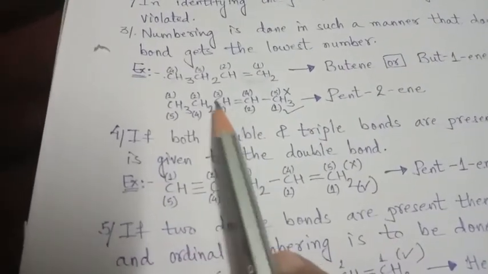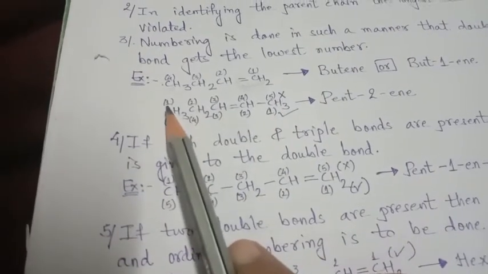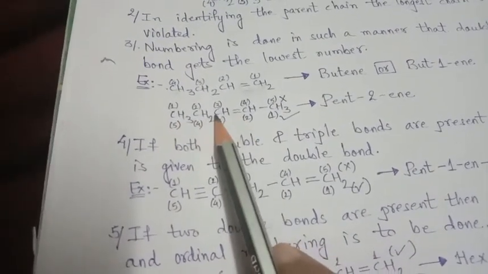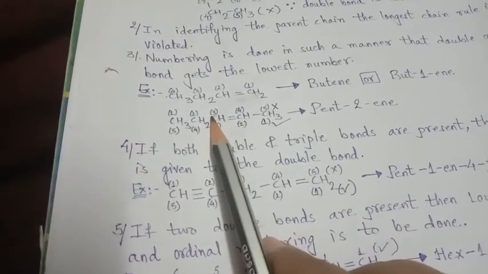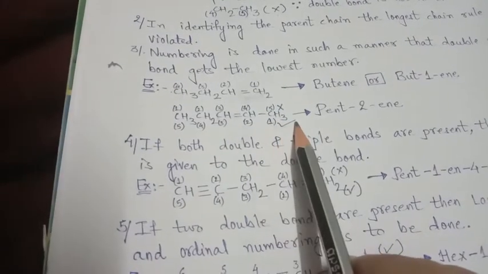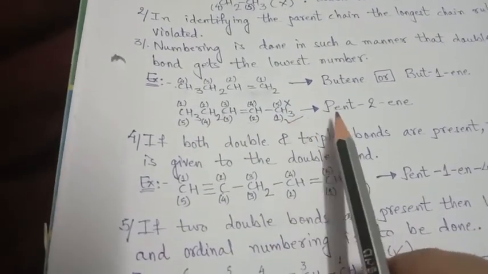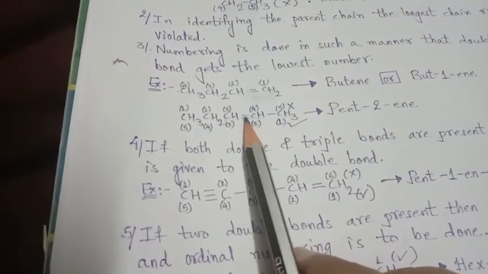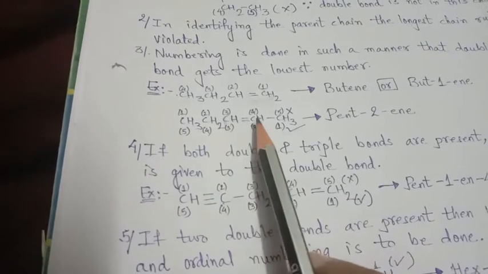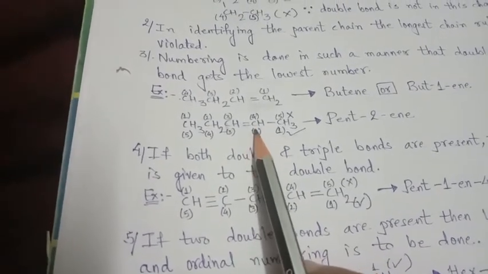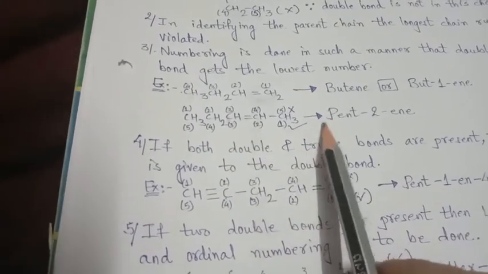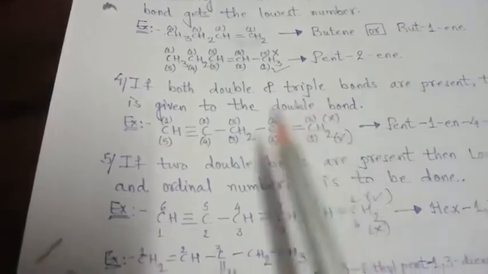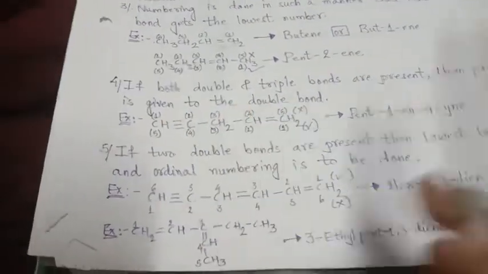Here you see 1, 2, 3, 4, 5. Now if I consider 1, 2, 3, this double bond is on the third carbon. And from here 1, 2. Right? So from this side it is third, but from this side it is second. So this is to be considered. Total 5 carbons, so pent, and the double bond is on the second carbon. Don't consider it on the third carbon. You have to consider the carbon at which place it starts. So it starts from second and third, so 2 we will consider.